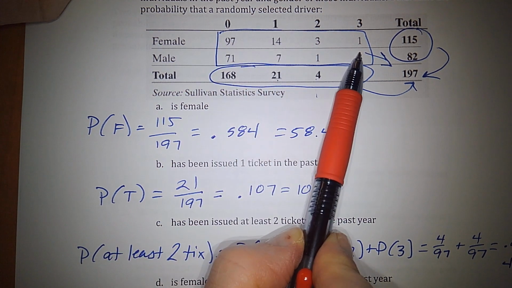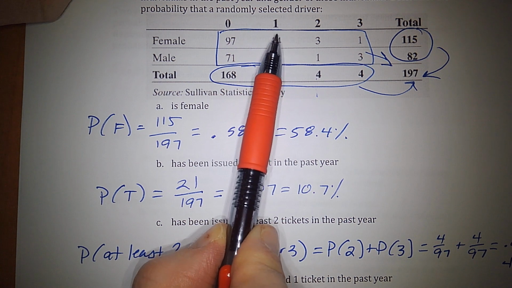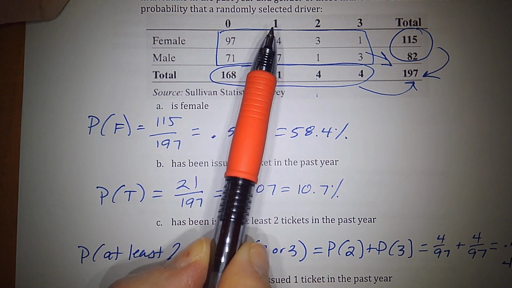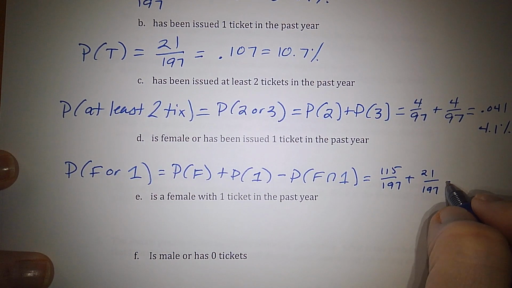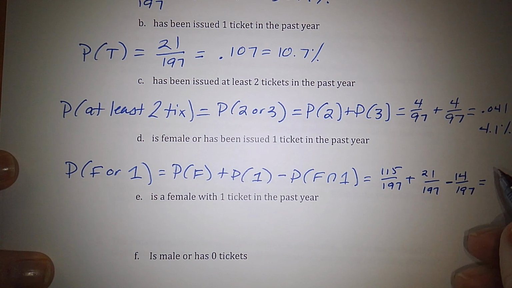Because if you add all of these numbers and then add all of these numbers, you're adding the 14 twice. These are the people that are both female and received one ticket. These are the 14 that we have to back out of our equation. So we're going to subtract the 14 back out, and that's going to leave us with 122 over 197, which is 61.9%.